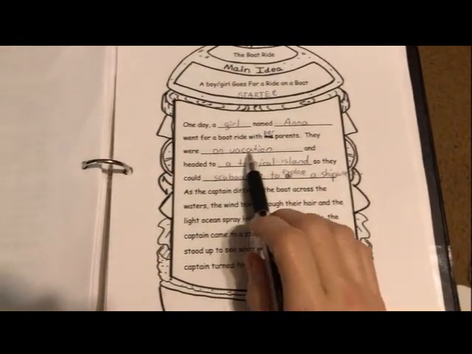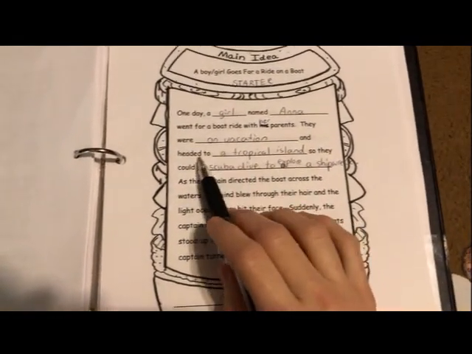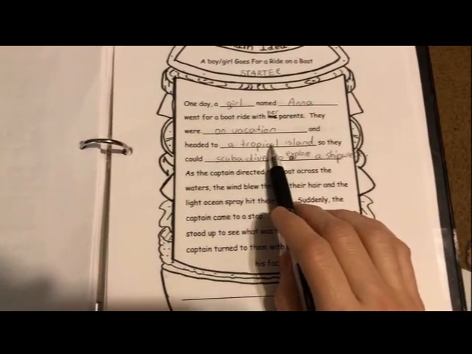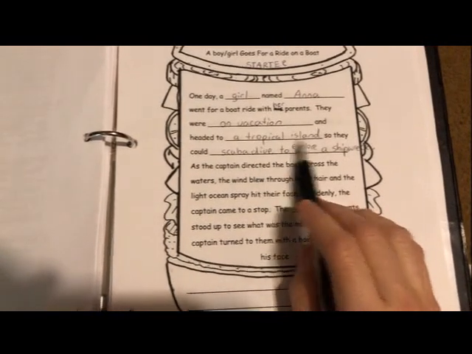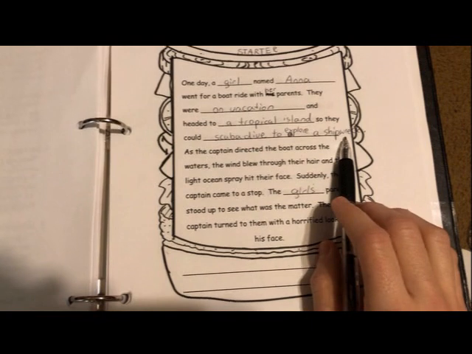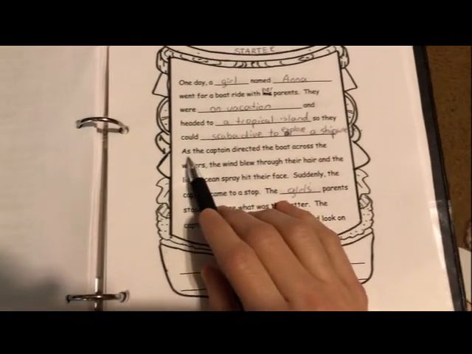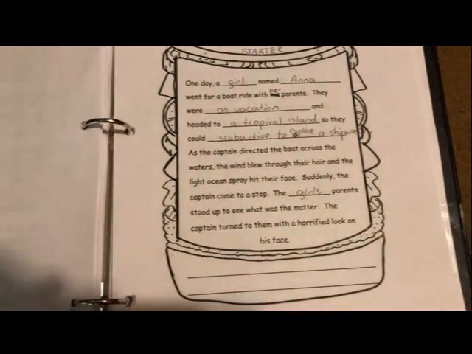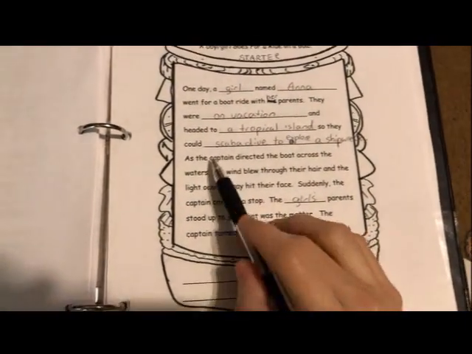Okay, so I wrote my stuff in here. They're on vacation and headed to a tropical island. So I wasn't very specific. I didn't give an actual name for an island. I just said a tropical island. So they could scuba dive to explore a shipwreck. So they're going to do this on their vacation. Pretty cool vacation. Clearly the daughter is not a very small child because they can't scuba dive.